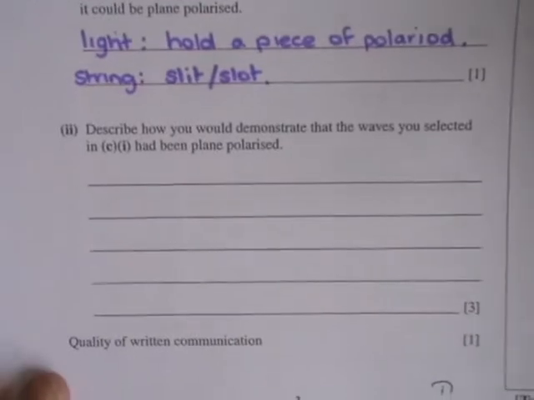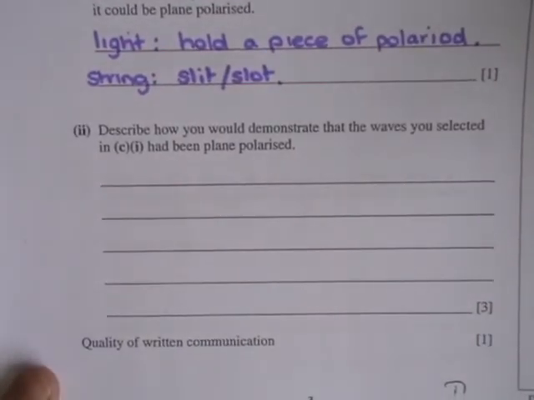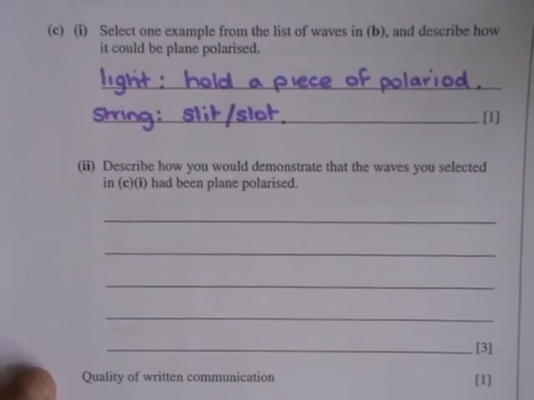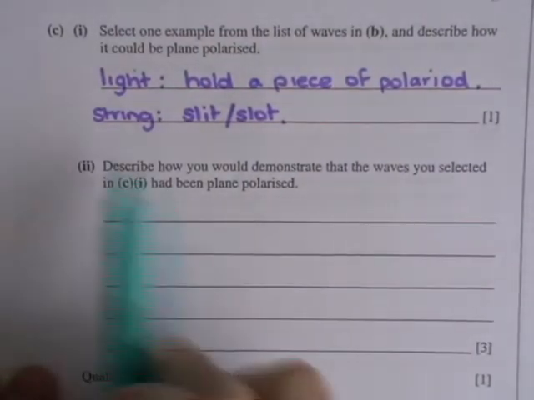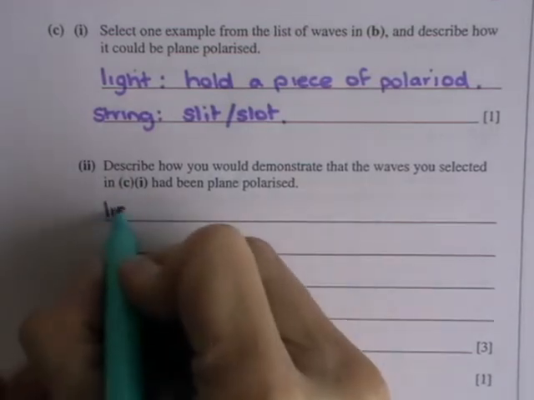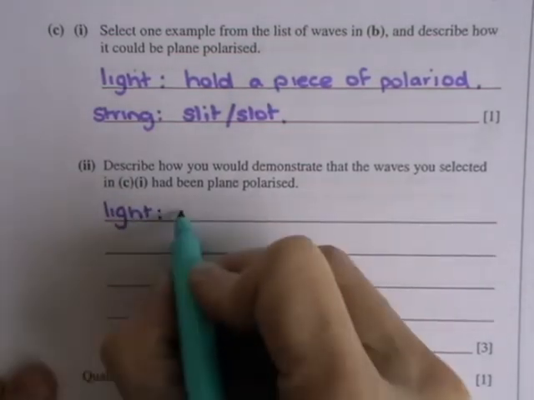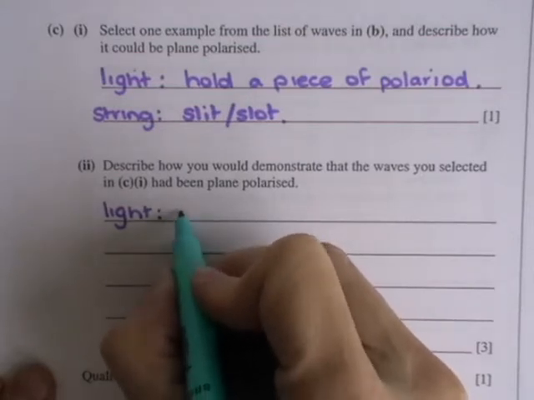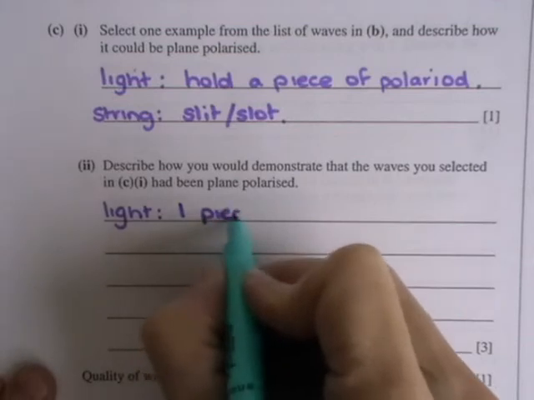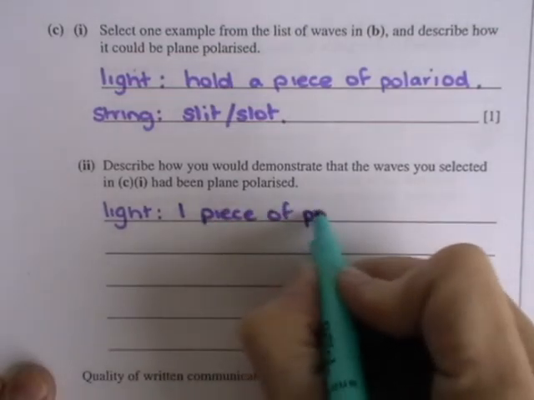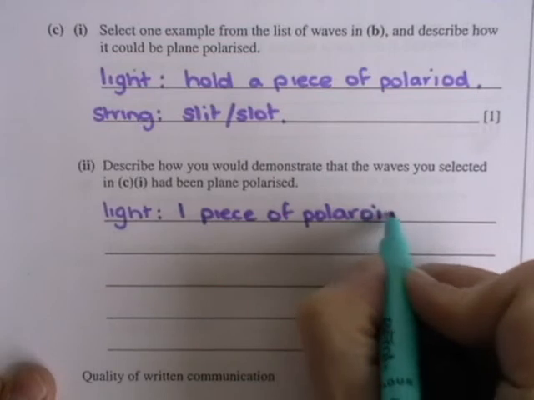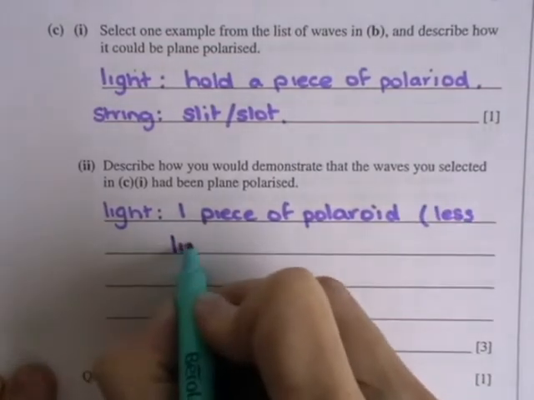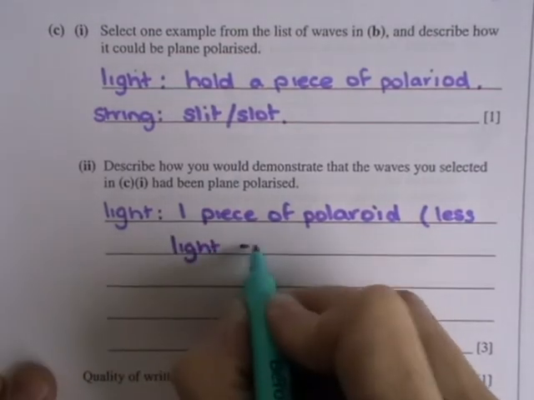Describe how you would demonstrate that the waves you selected in C part 1 had been plane polarised. So I'm going to go back to the light again because it would be quite difficult to explain that using the string. So using light again, you've used one piece of Polaroid. Now, whenever you look through that piece of Polaroid, you should see much less light passing through it. And that's because it has been restricted to one plane.